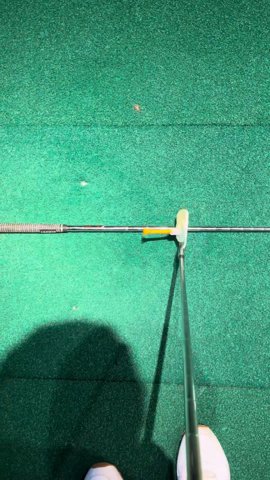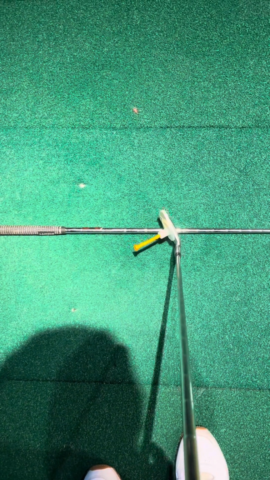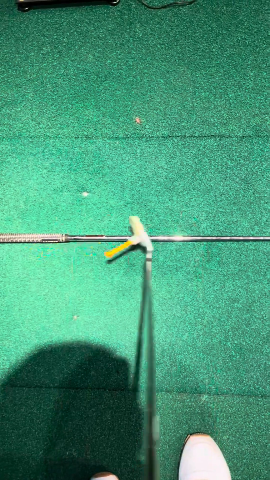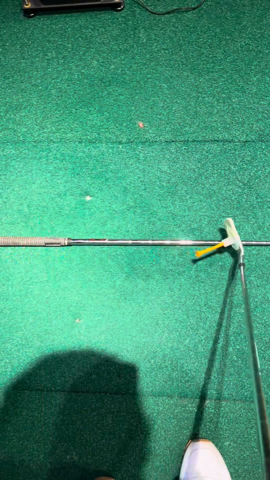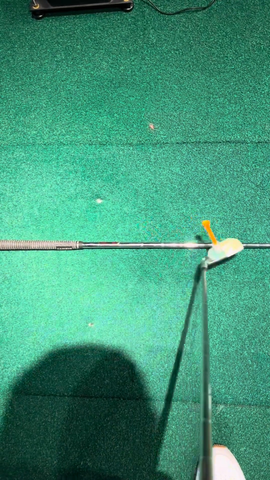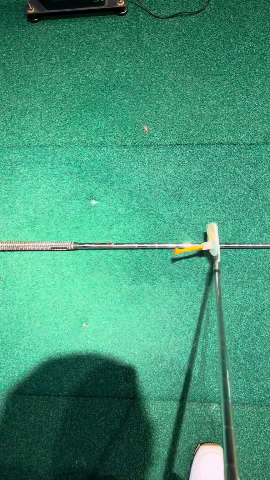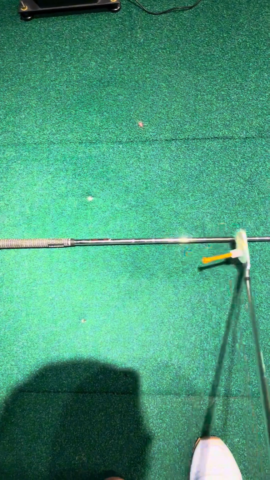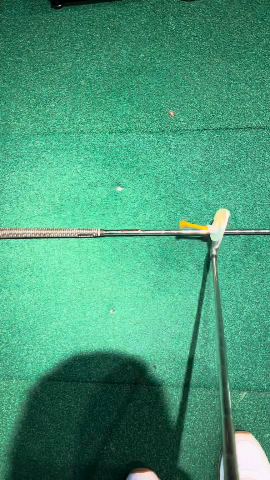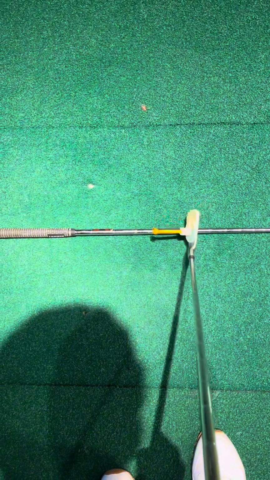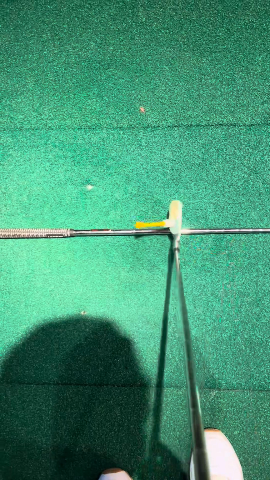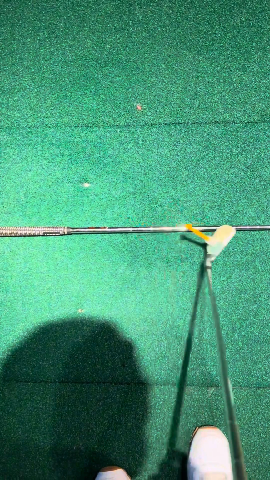But just because my golf club is directionally straight doesn't mean it has to be oriented straight. And just because it's oriented straight doesn't mean the direction has to be straight. Okay? And any time that we have a difference between the orientation and the direction, anytime that these disagree, we're going to have curvature.